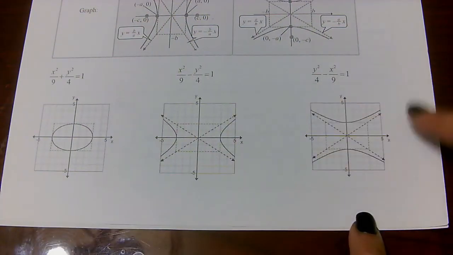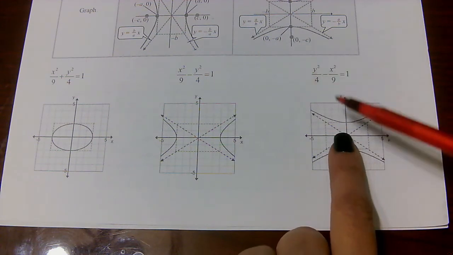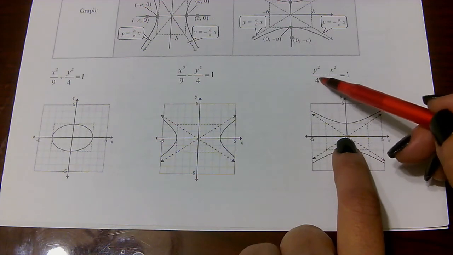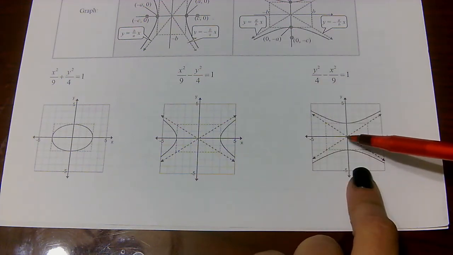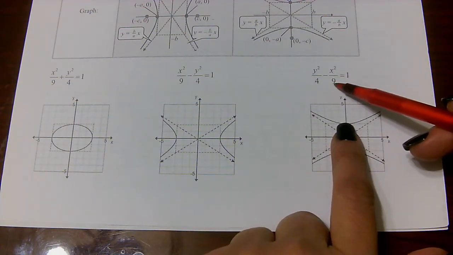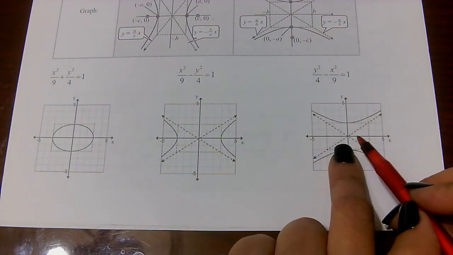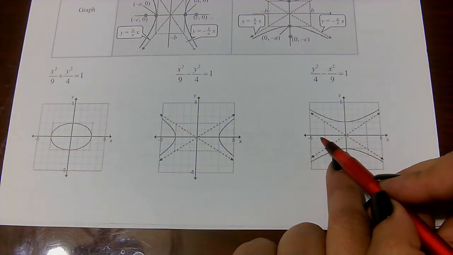On this graph here, you can see our y-squared is first. So what we're going to be doing from the center is going up the square root of 4, which is 2. So 1, 2 up, and 1, 2 down. In the x direction, we're going to be going the square root of 9, which is 3. So 3 forward, 1, 2, 3, and 1, 2, 3 going back.